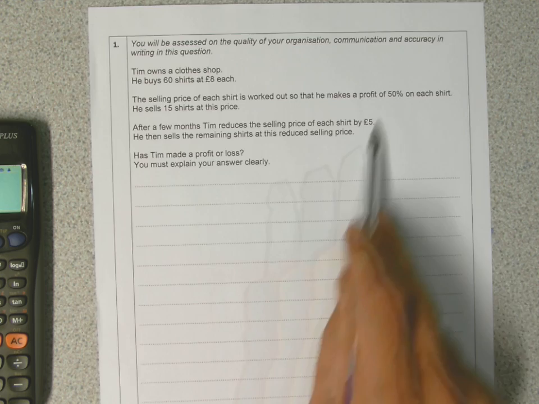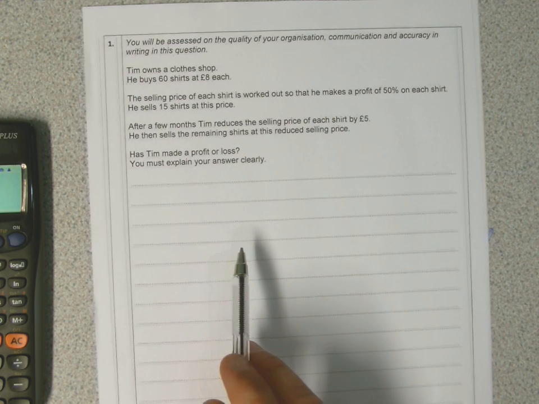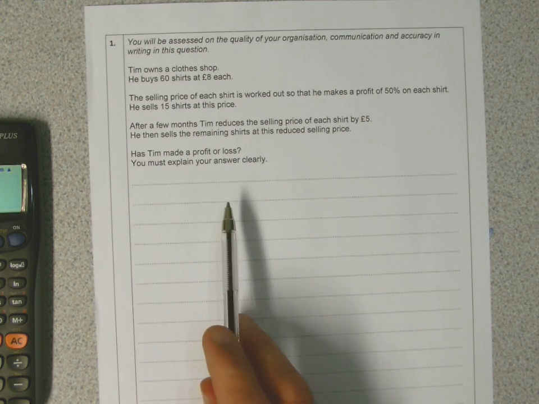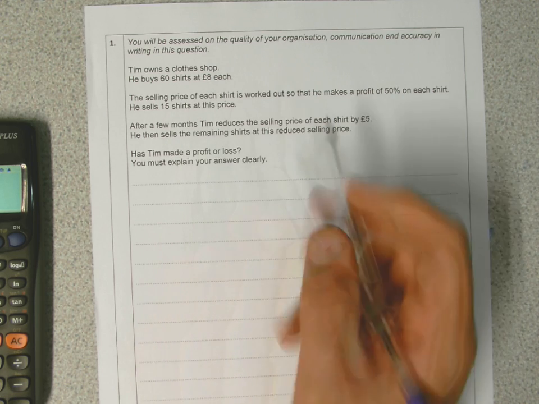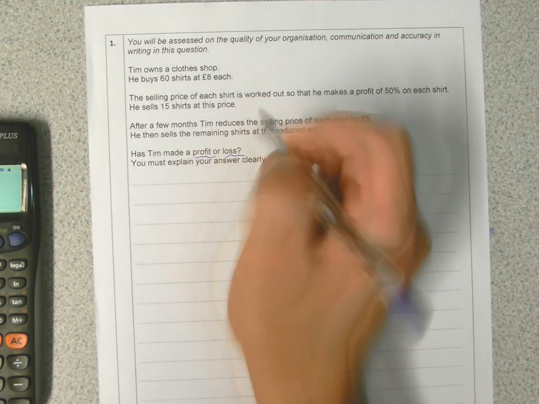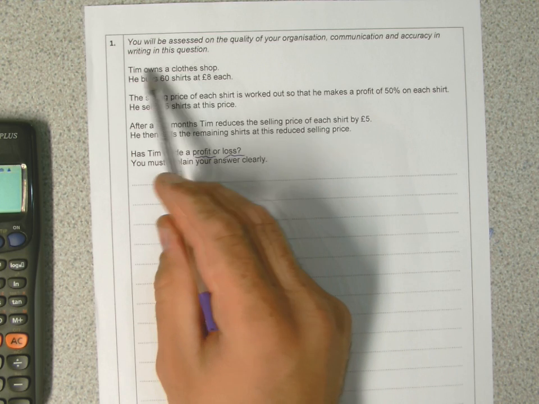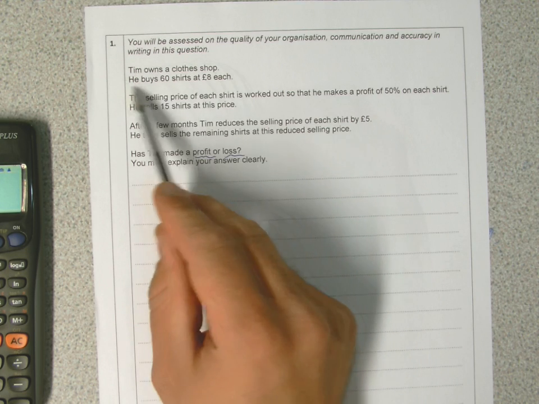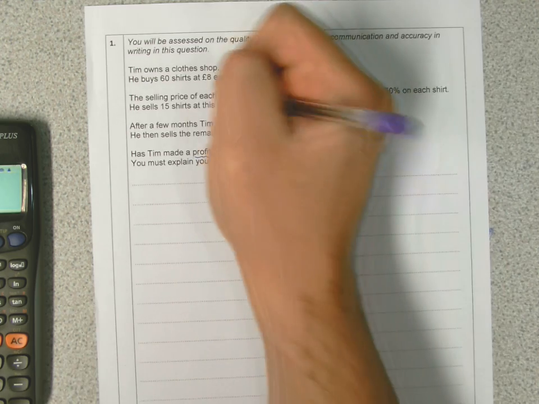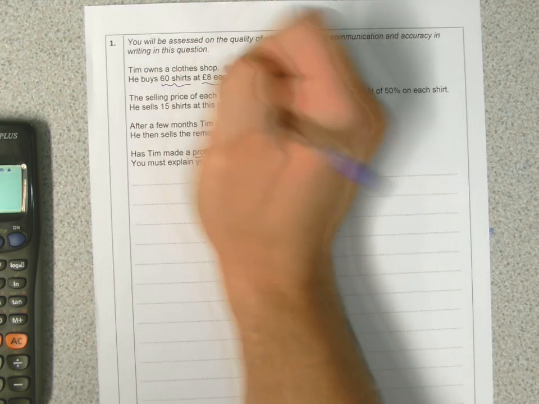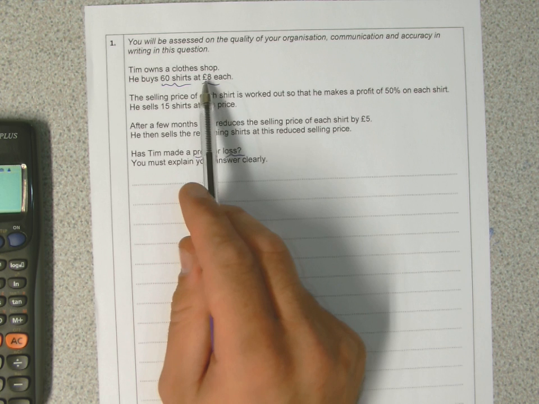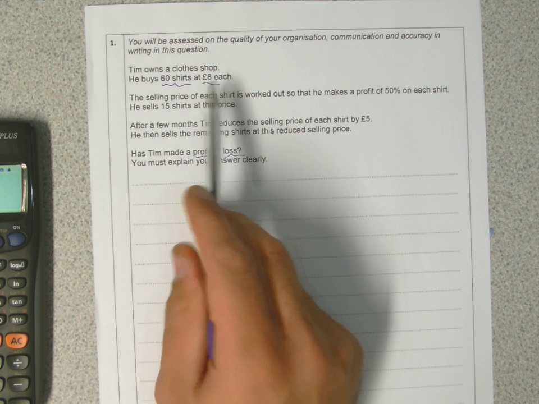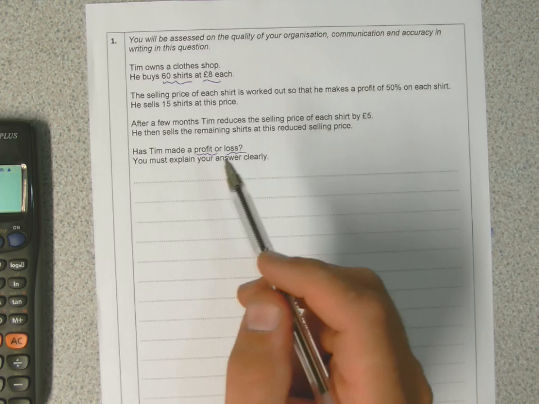Don't get confused by all this information, just break it down. It's really important you break it down. So we need to work out if we've made a profit or a loss, don't we? First thing we perhaps should do is work out how much he's spent to start with. Clearly that's the top line, we can deal with that to start with. He buys 60 shirts at £8 each.